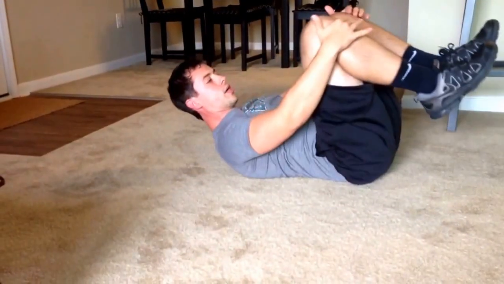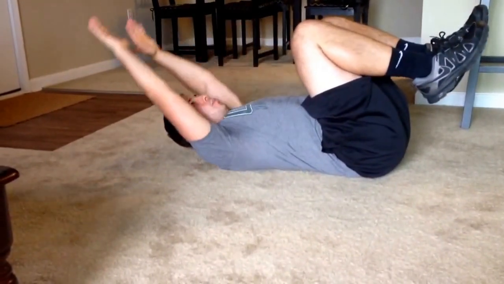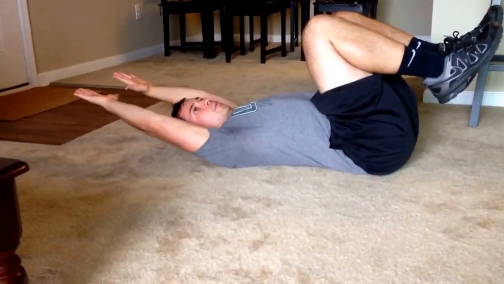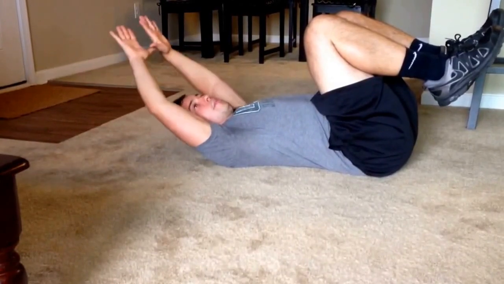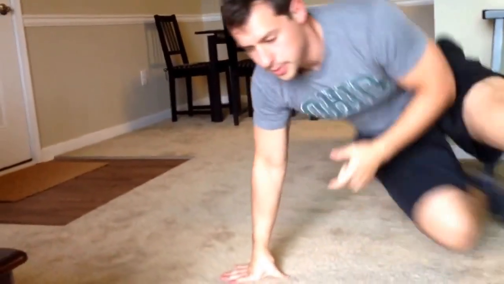So if we change the orientation of the pelvis, flex the lumbar spine, and now come up overhead, what you'll see is a lot of times people will get stuck here. They're no longer able to compensate with those lats, and now we're stuck here. So that indicates a lat length discrepancy.